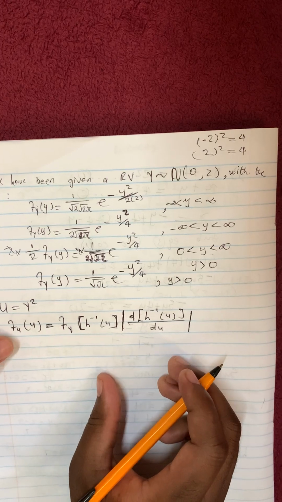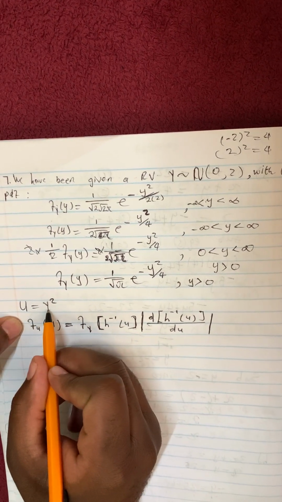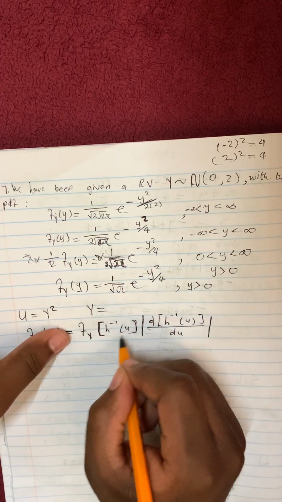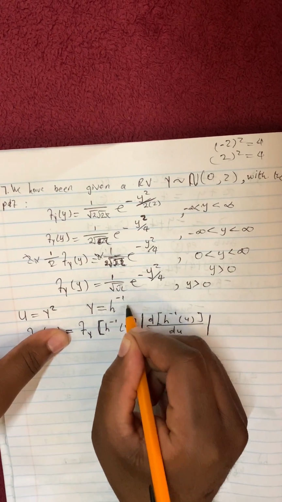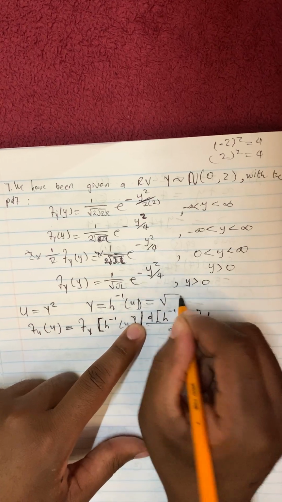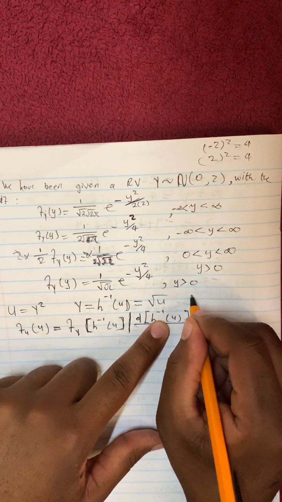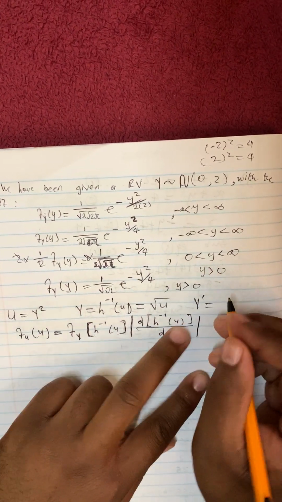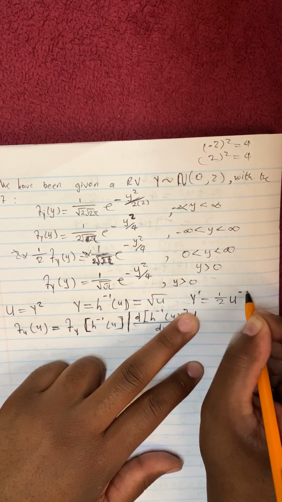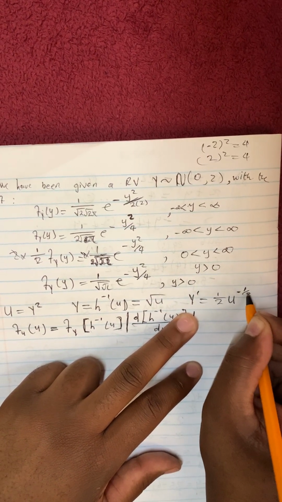So since u is equal to y squared, y itself will be equal to the square root of u, and the first derivative of y will be 1 over 2 u raised to the exponent of negative a half.